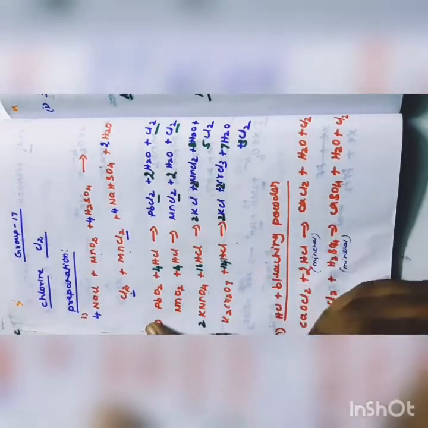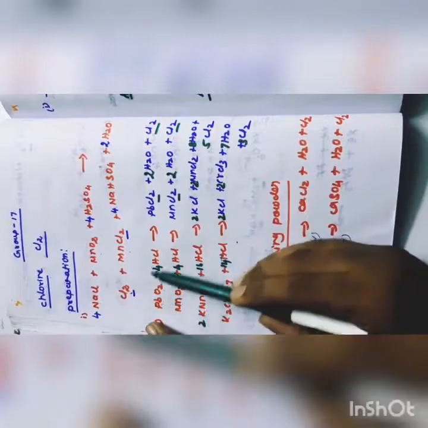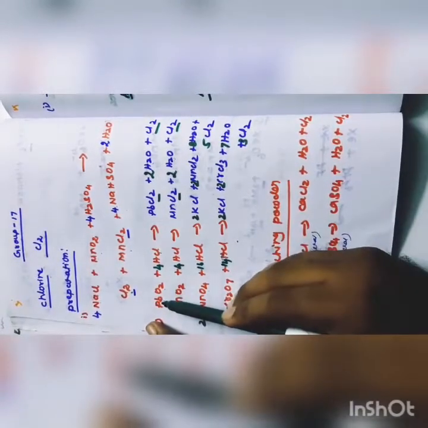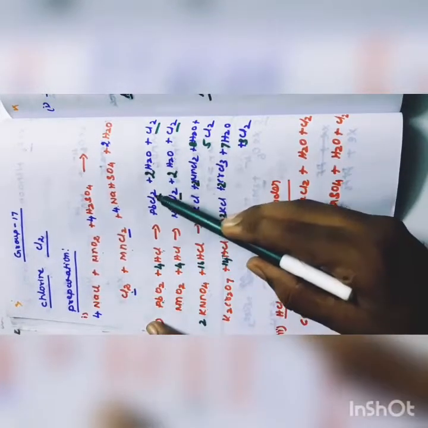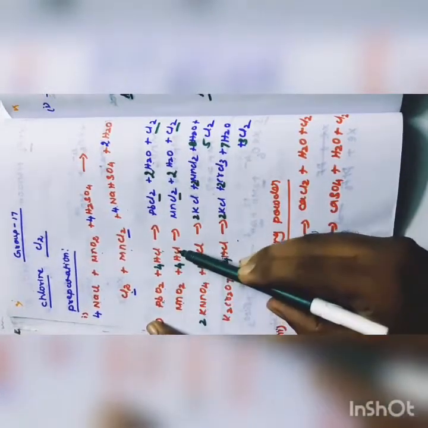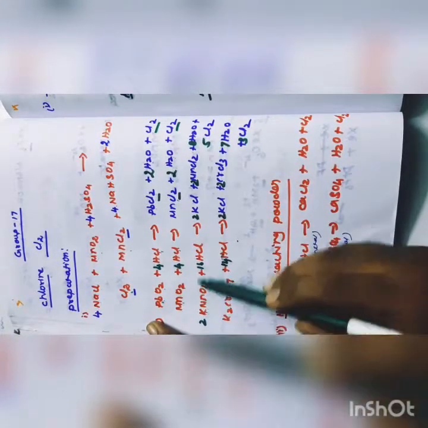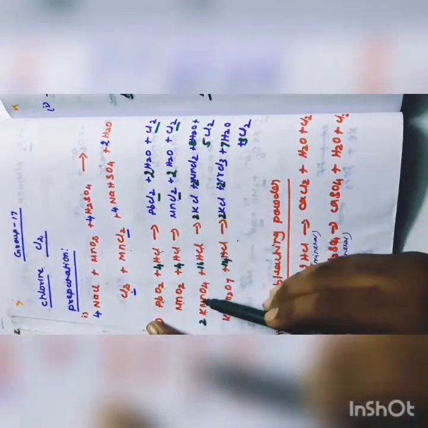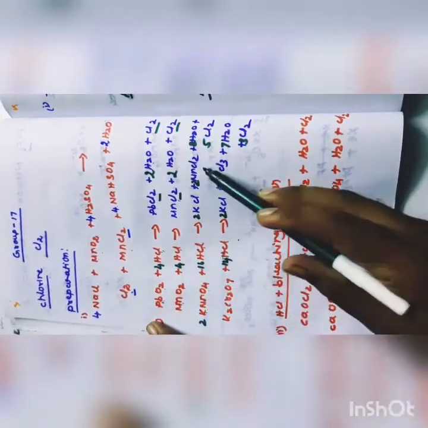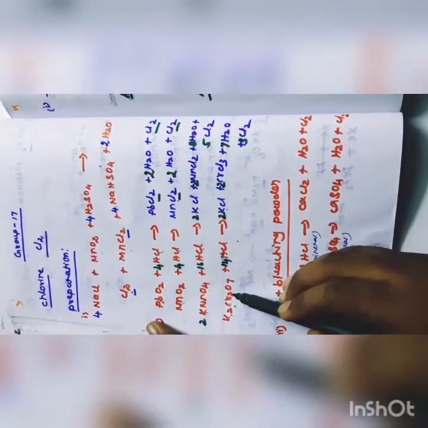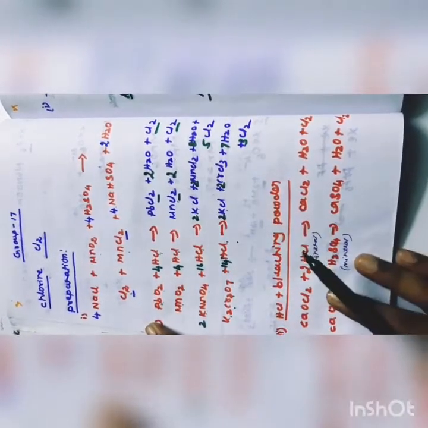So how do we remember the other product? The metal reacts with chloride, and metal chloride will come. For example, lead reacts with chloride, lead chloride. Manganese reacts with chloride, manganese chloride. Here there are two metals. Potassium reacts with chloride, potassium chloride. Mn reacts with chloride, manganese chloride. And potassium reacts with chloride, potassium chloride. Chromium reacts with chloride, the name is chromic chloride.